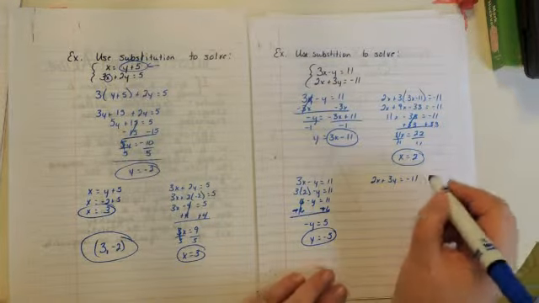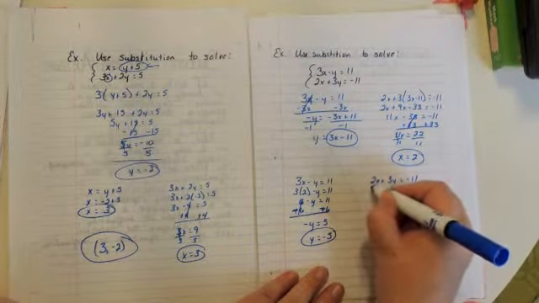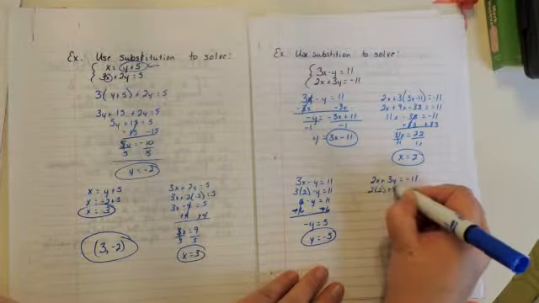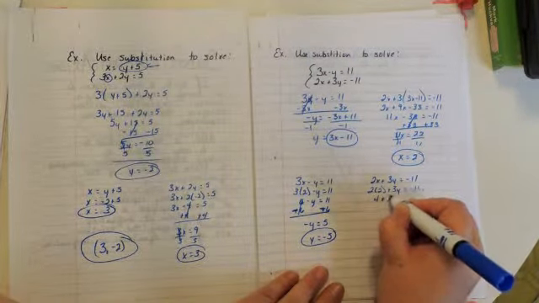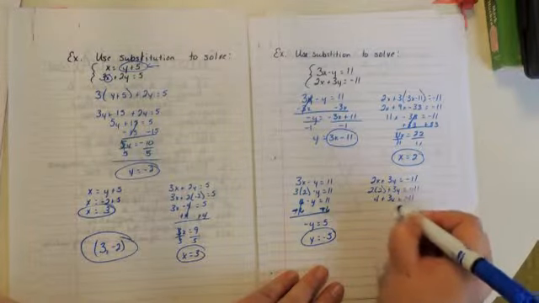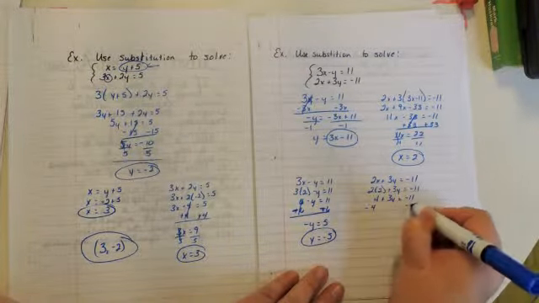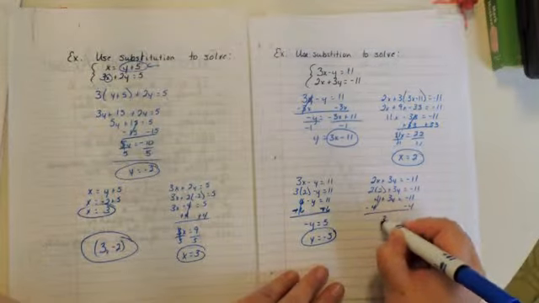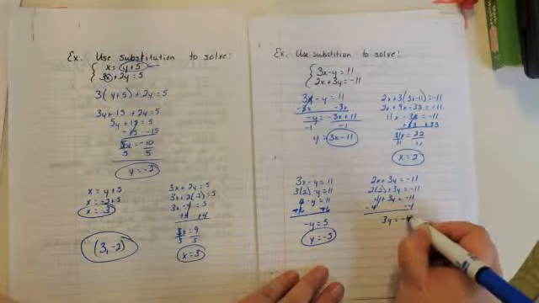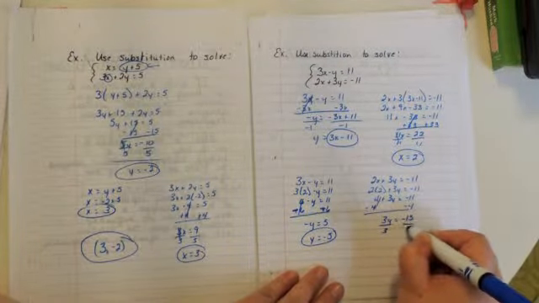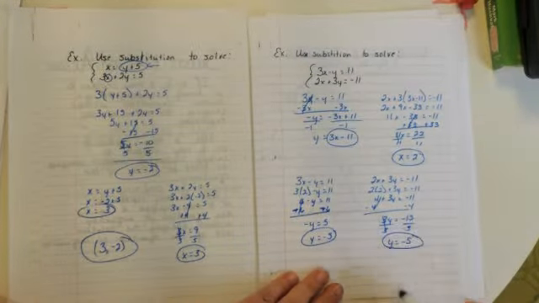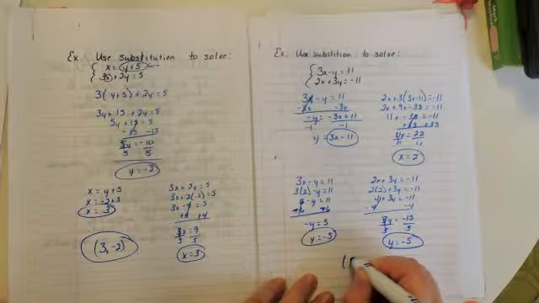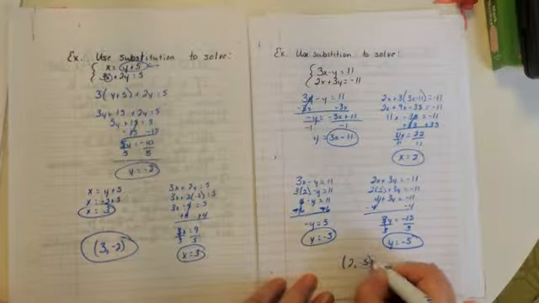Okay, let's try solving it over here. We've got 2 times 2 plus 3y equals negative 11. 4 plus 3y equals negative 11. Minus 4, minus 4. 3y equals negative 15. Divide by 3, and y equals negative 5. So our ordered pair is 2 and negative 5.